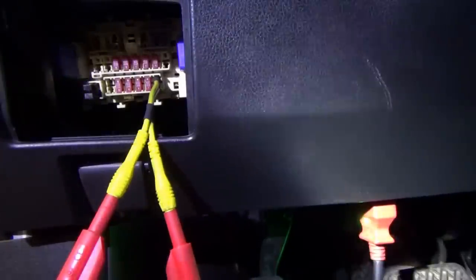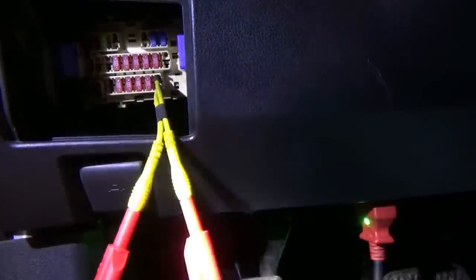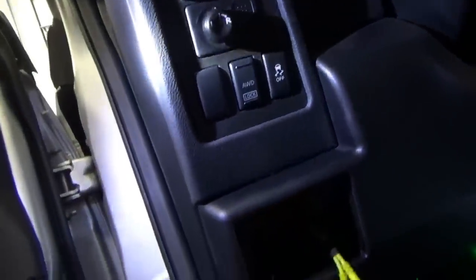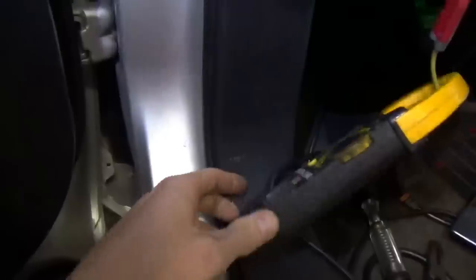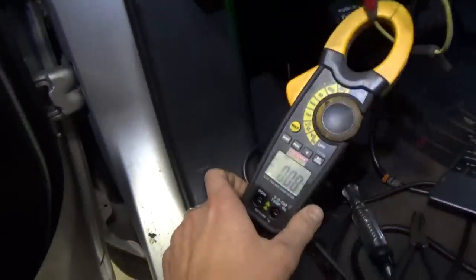Put our amp clamp on the loop. And it's going to go from the feed through our clamp like so. And we should see some kind of amperage on there. Let's put it on this side so it doesn't wiggle. Not good enough. 0.02 amps.